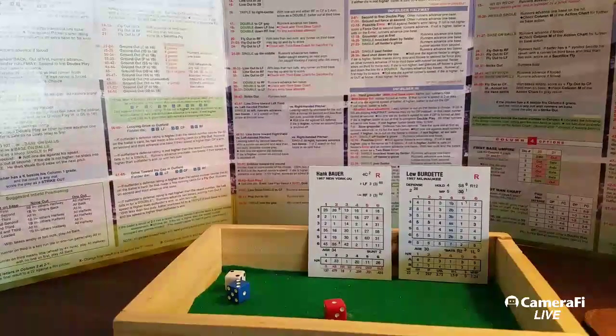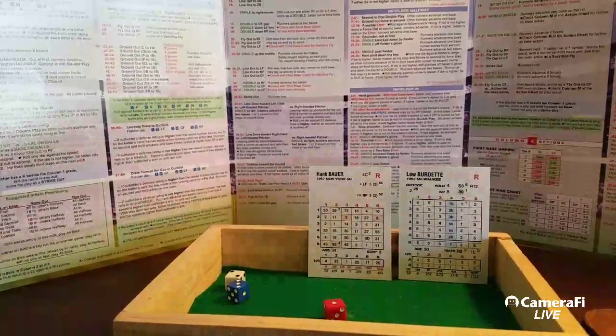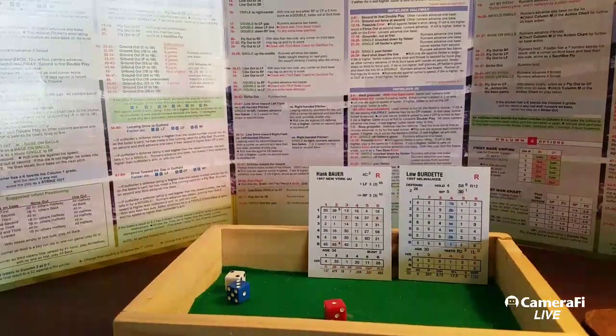1-2-3. 1-2 for Hank Bauer is a 2. 1-3 for Burdette is a 5. That's a 7, which is a pop up to second.